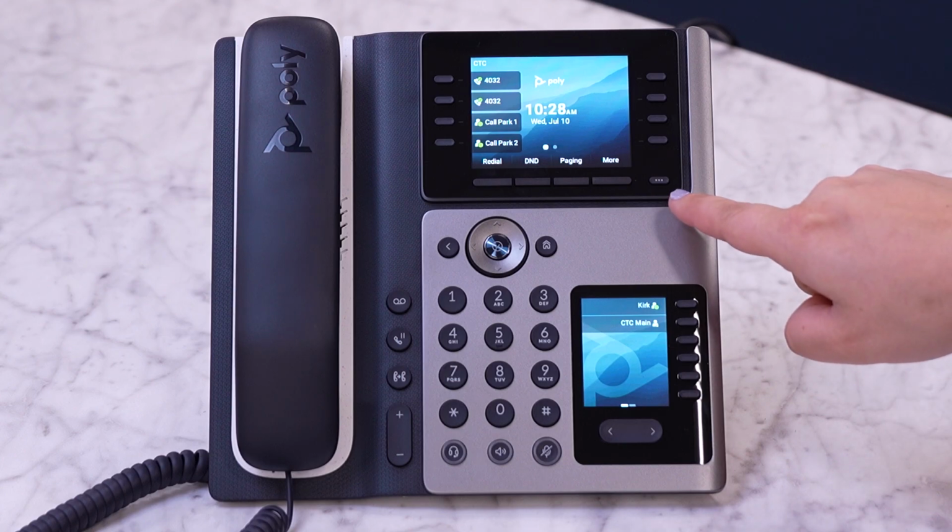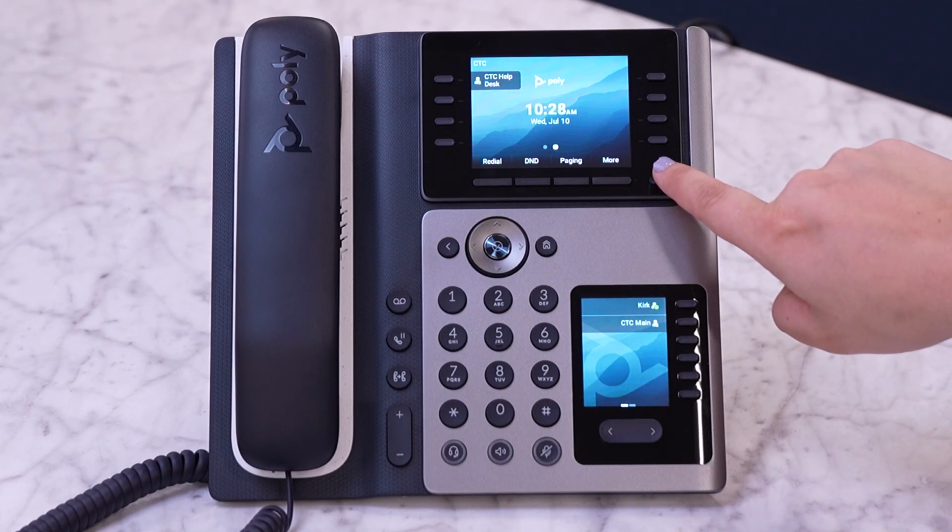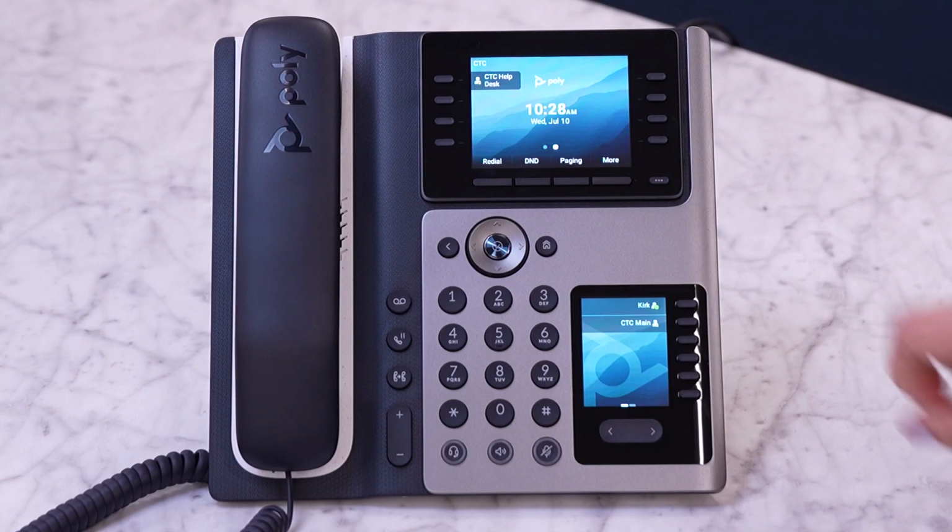Here in the bottom right is going to be your pagination key. This key will allow you to scroll through the different pages of your line keys. Here's page 2, and there's a page 3 if it's needed.